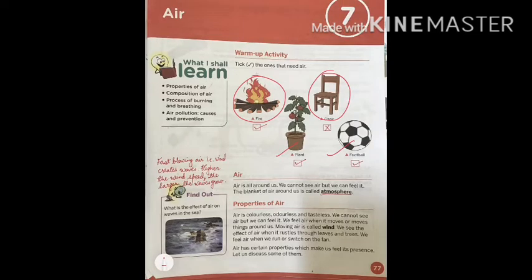So here some pictures are there. First is a picture of the fire. And we have to put a tick on the ones that need air. So I have done this activity for you. So you also can write in your reader.